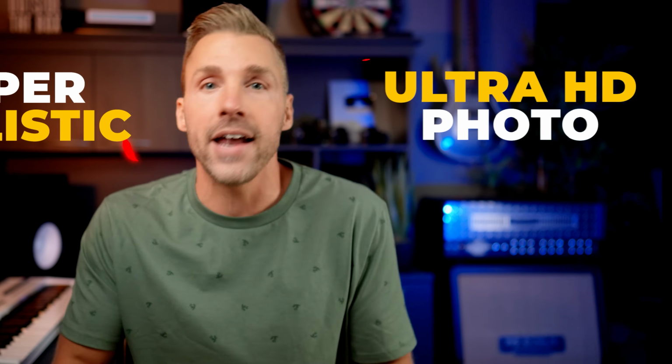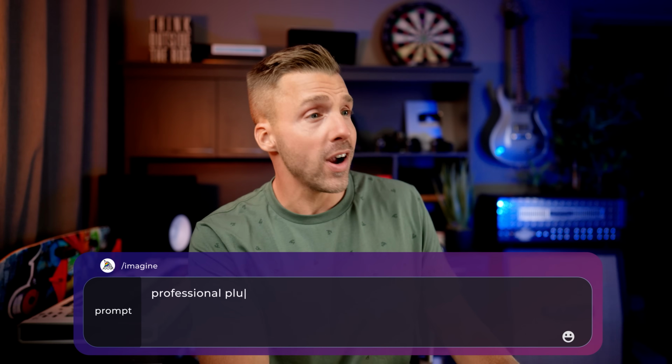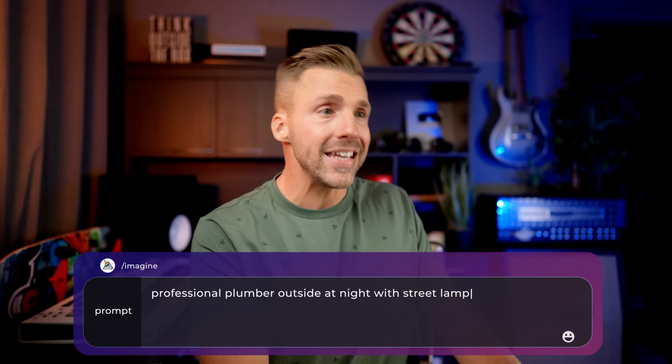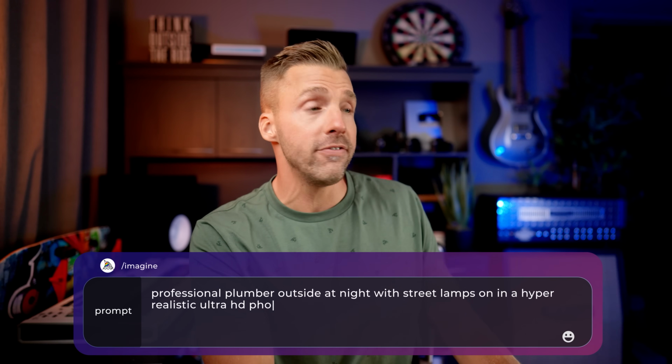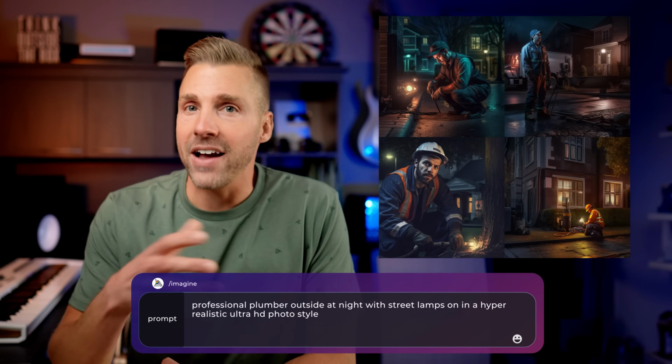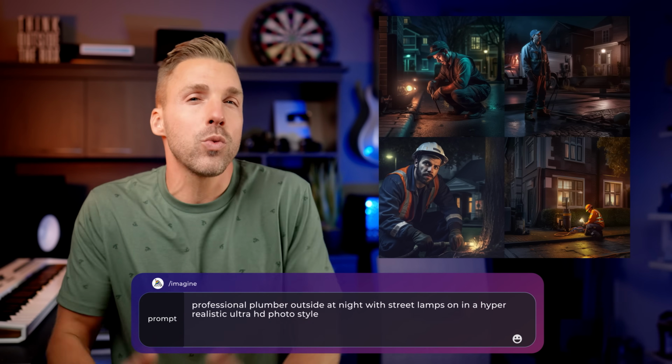Still not completely satisfied though, I decided to refine things just a little bit better by providing Midjourney with a few adjectives that I know work incredibly well, like hyper-realistic and ultra-high-def photo. So I typed in this prompt. Professional plumber outside at night with street lamps on in a hyper-realistic Ultra HD photo style, and managed to get back this, which I think is at least worth testing out.